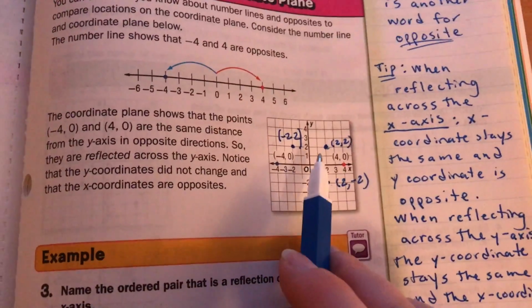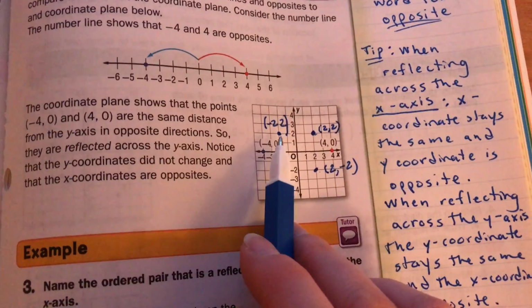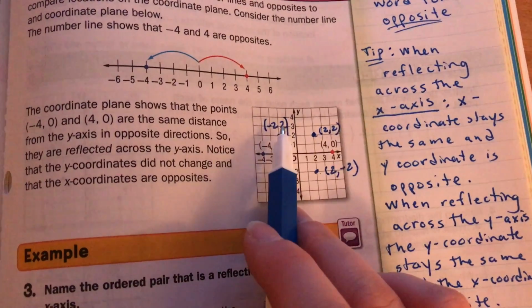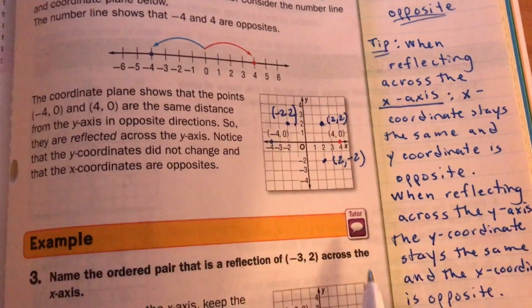So when you reflect across the y-axis, the y-coordinate stays the same and the x-coordinate is the opposite.